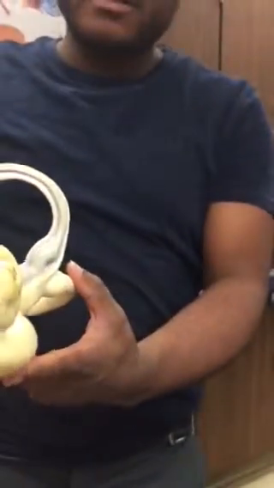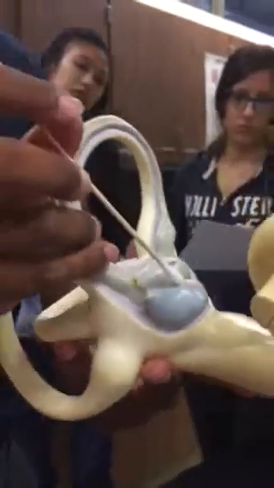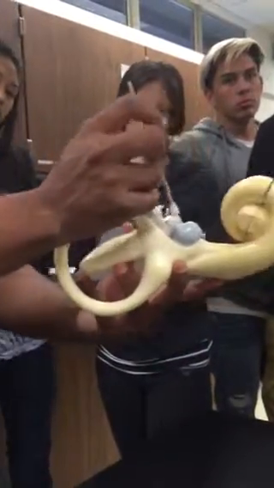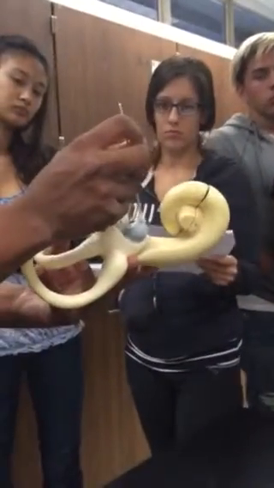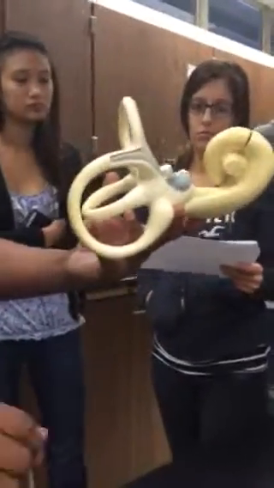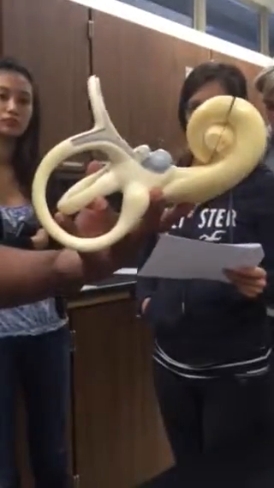This big gray bump is the utricle. And then number 9, the blue bump, that's the saccule. So ampulla, utricle, saccule, in that order. So that's all of these parts. And that's it for the ear, okay?